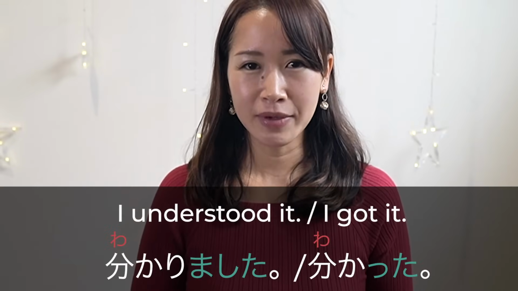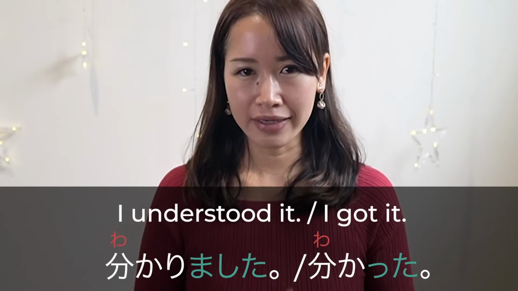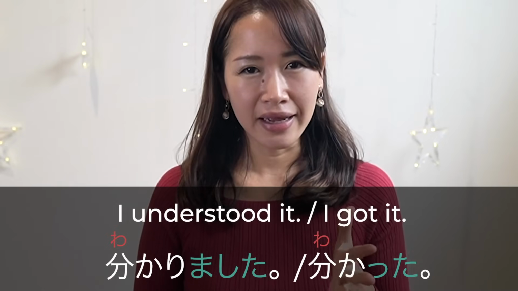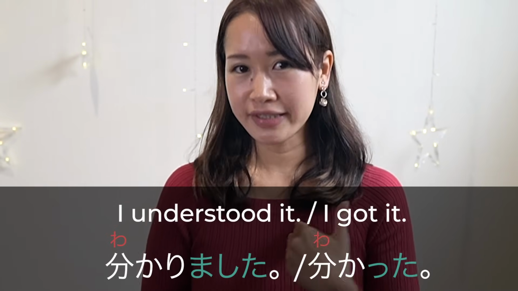But if you heard an explanation for the first time and understood it for the first time, you would naturally say わかりました formally and わかった casually. わかった is like I got it or I see. I understood now. So let's say if you ask me, what does ただ mean? ただはどういう意味? And I explain to you and you want to say, oh, I understood it. Oh, I see.